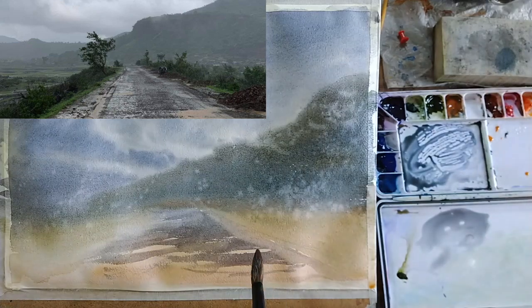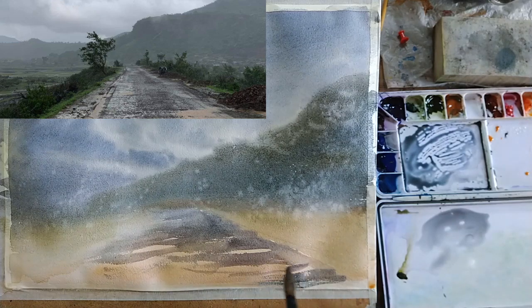I don't know whether this works or not. I'm trying to worry now about the spaces left. That should suggest as if there is some puddle of water.